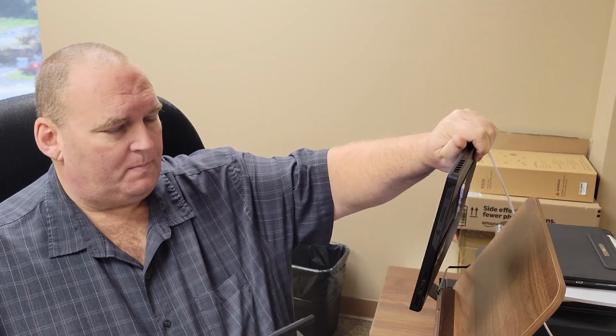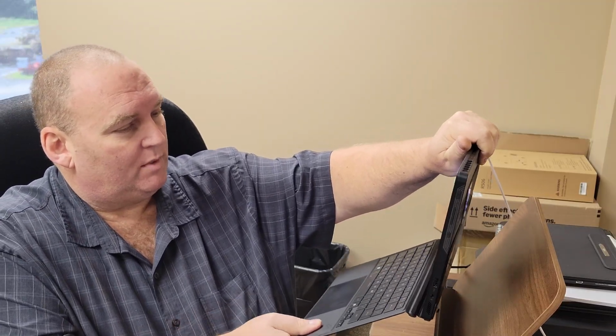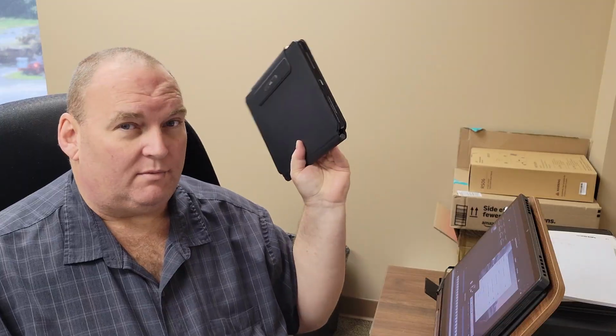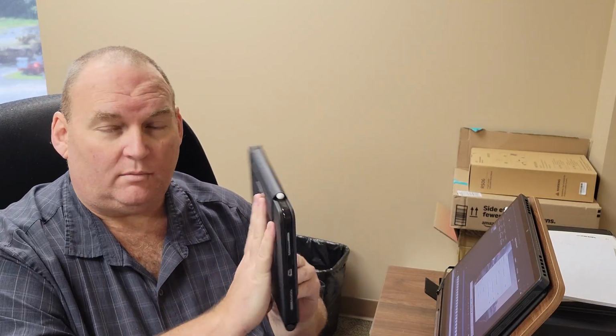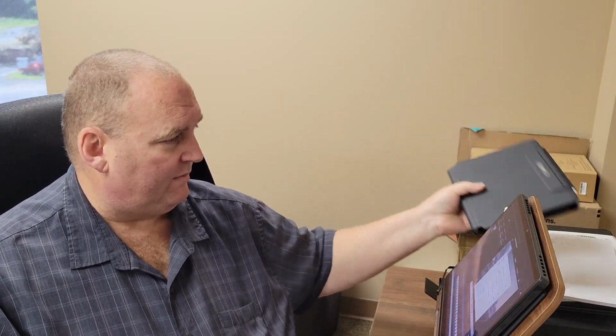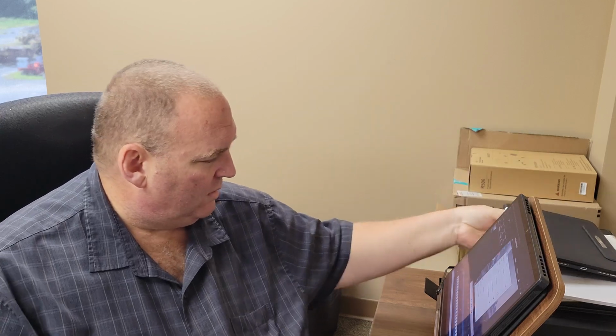The keyboard is probably my number one pet peeve. I don't really like the keyboard. It's too much like the Magic Keyboard. The Magic Keyboard, for all the money that you spend on it, they're horrible. This one on this iPad is from ESR, and it is a little bit more solid, and it's tough. ESR, kudos.